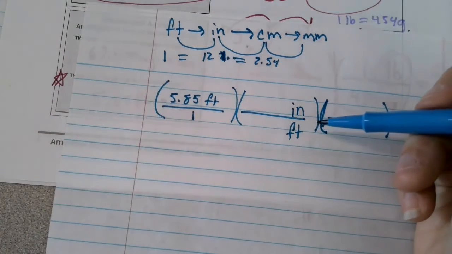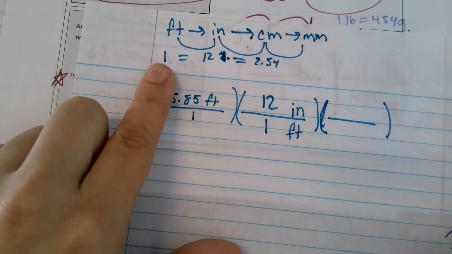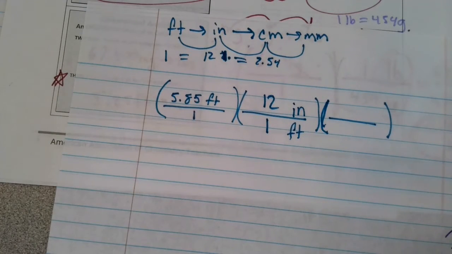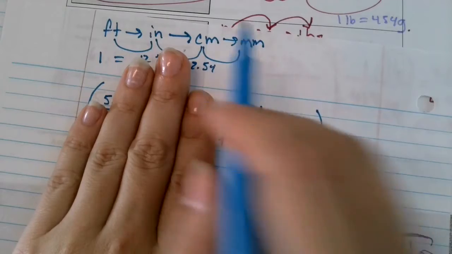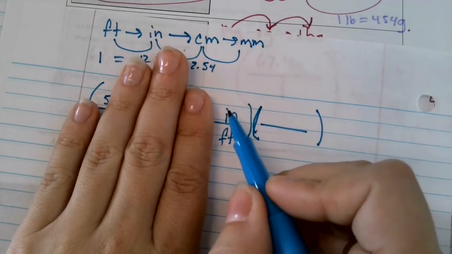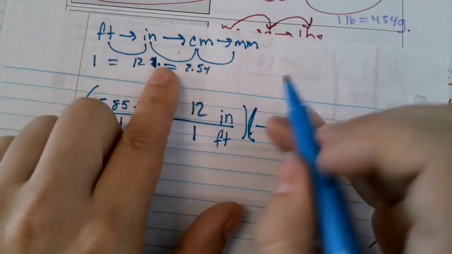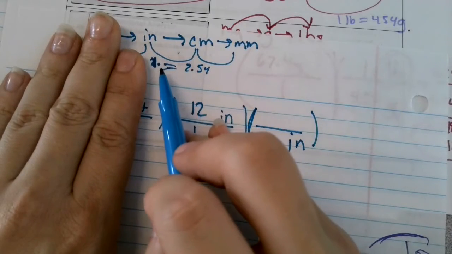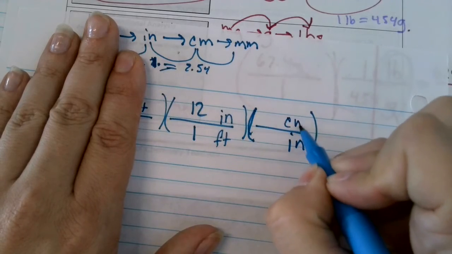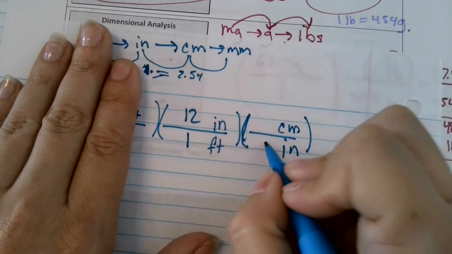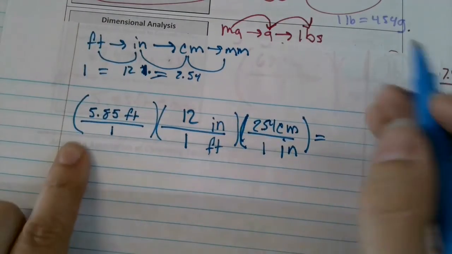Since I've filled in my units first, I can go in and put my numbers. 1 foot is equal to 12 inches. All right, now that we know our inches and our feet, let's continue on. We know inches to centimeters is next. Inches needs to disappear, so top and bottom will cancel. Inches will go on the bottom. And of course, we have our conversion for inches to centimeters. 2.54 centimeters, 1 inch. So centimeters will go on top. 1 inch, 2.54.